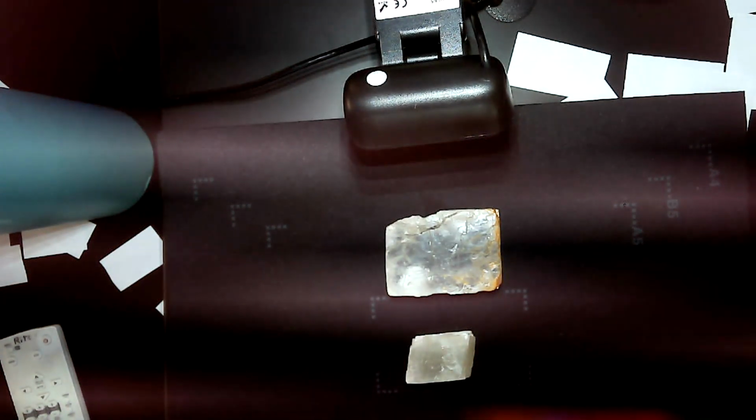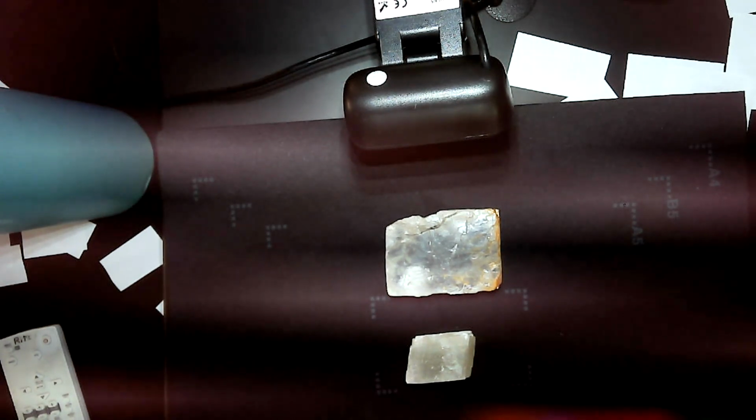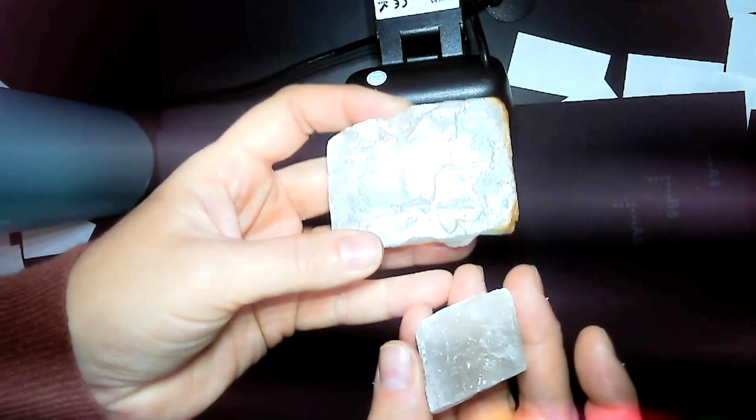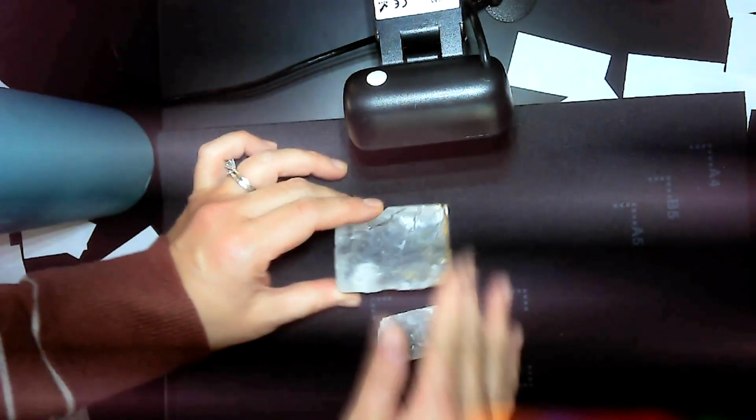Upon first glance, do you see much of a difference? What do you see? Cynthia? I couldn't hear you. From where you're standing, one is see-through-ish. And you're right, this one is a little more cloudy. But honestly, that is not a big difference. They're practically the same. One has two stains on it. One is a little discolored, yeah.